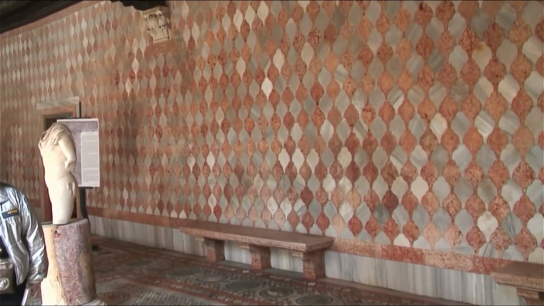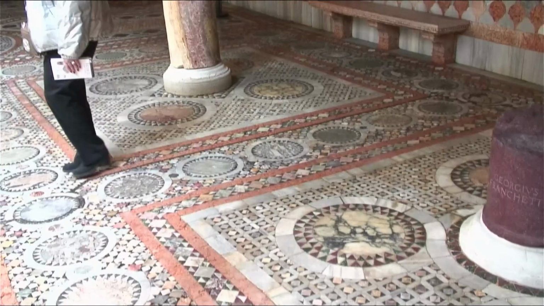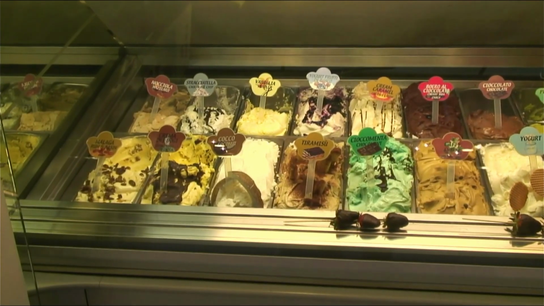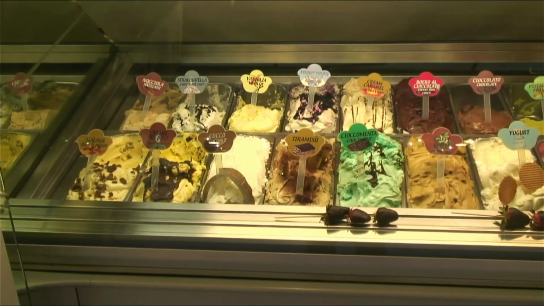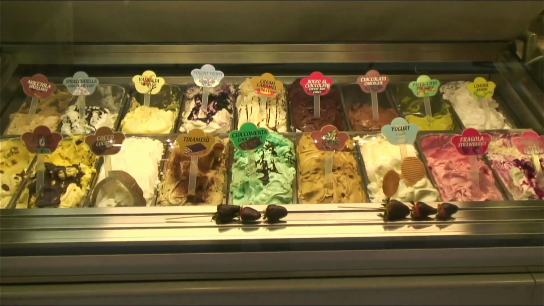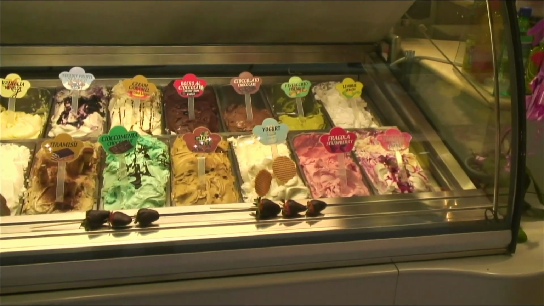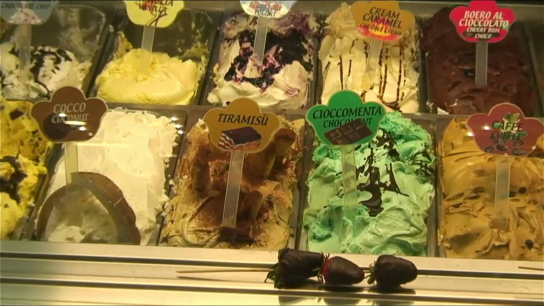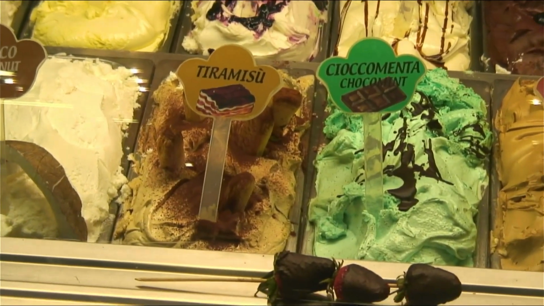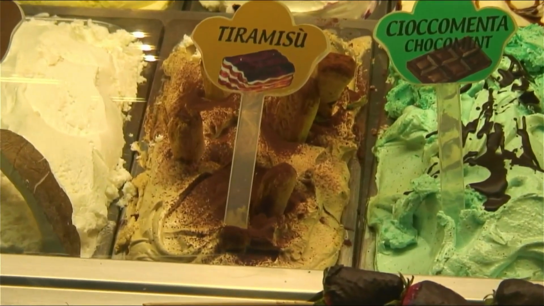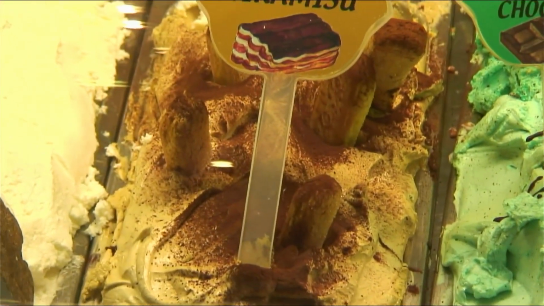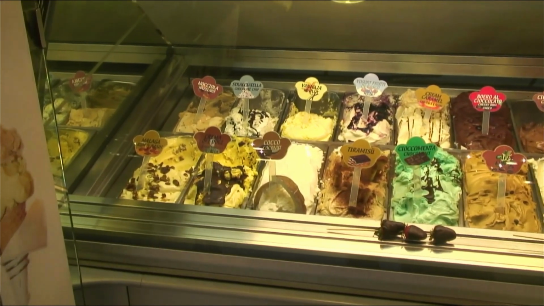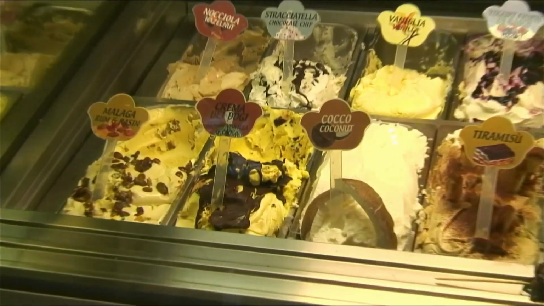Fancy floor. Here's a gelato or ice cream shop. Tiramisu. Maybe after a while I'll have some ice cream after I eat.